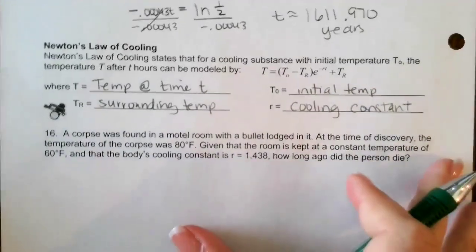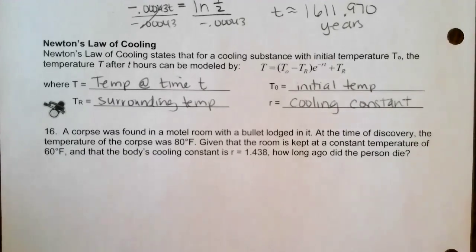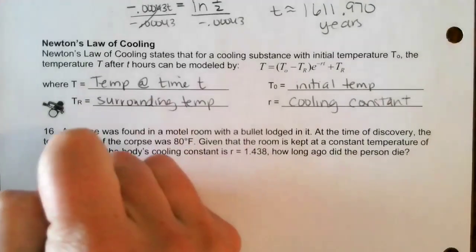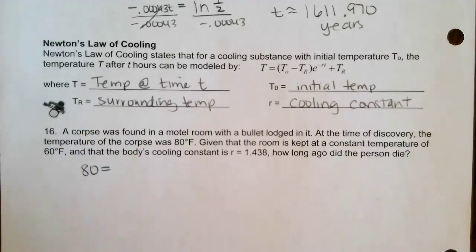So it says a corpse was found in a motel room with a bullet lodged in it. At the time of discovery, the temperature of the corpse was 80 degrees Fahrenheit. Given the room is kept at a constant temperature of 60 degrees, and that the body's cooling constant is r equals 1.438. How long ago did the person die? So in forensics, they've got to do this to figure out the time. So it says that the body temperature was at 80. So that's going to be the temperature at the time we're looking for. So we're going to plug that in.